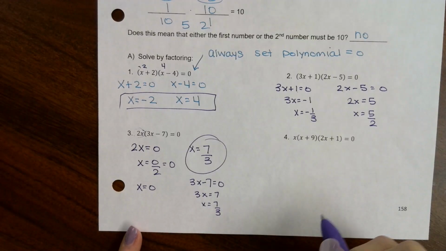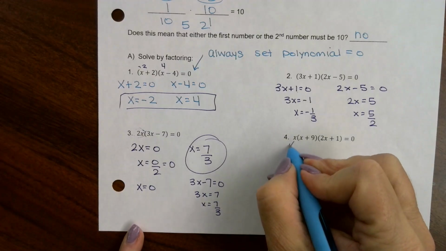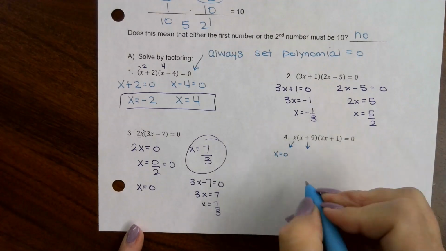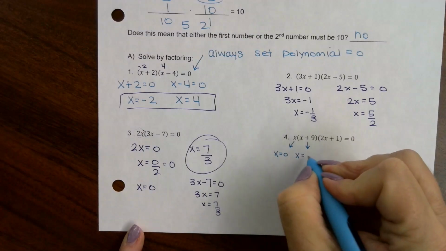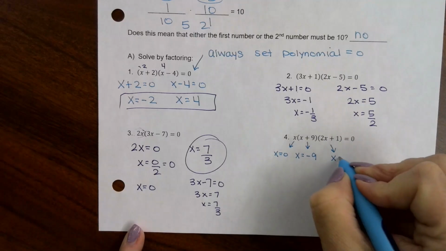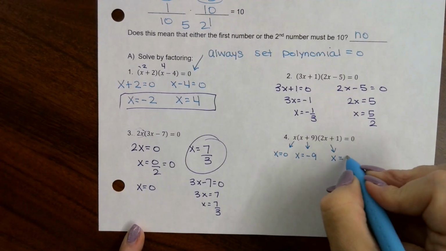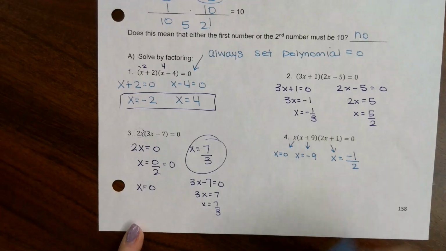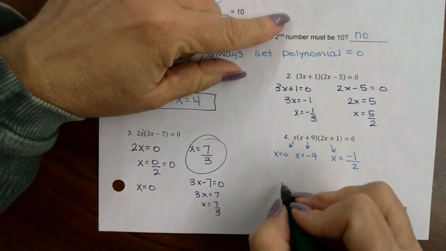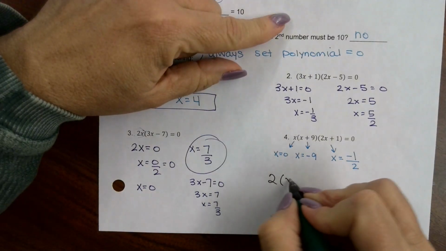Okay, I have 3 answers this time. I have this answer, so this is going to be when x equals 0. I have this answer, so it's going to be when x equals -9. And I have this answer, which is going to be x equals the opposite sign, so -1 divided by the coefficient. So I have 3 answers here. Okay, so let me write one down here, and let's talk about this one. So 2.